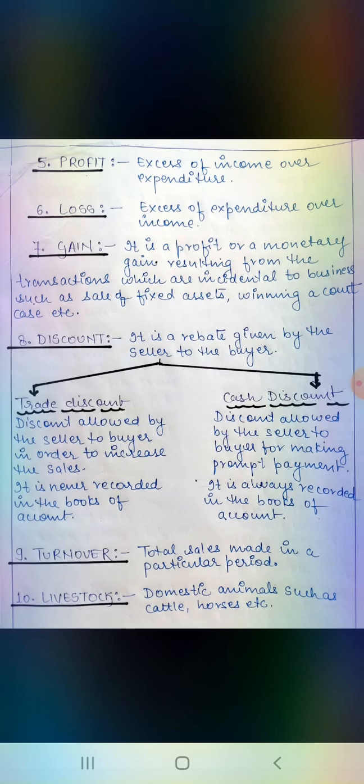So students, this was the basic difference between trade discount and cash discount. This was the meaning of trade discount and cash discount. Now talking about the accounting treatment of trade and cash discount, so remember only one basic thing, that trade discount is never recorded in the books of account, while the cash discount is always recorded in the books of accounts. Clear everyone? Next thing, next term is turnover.